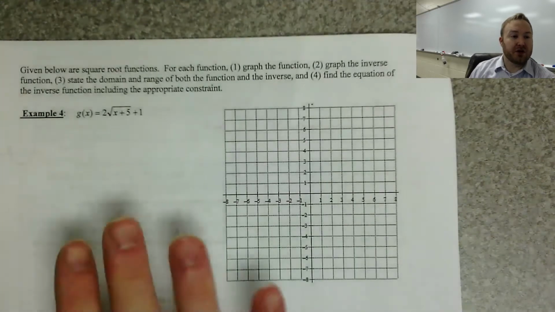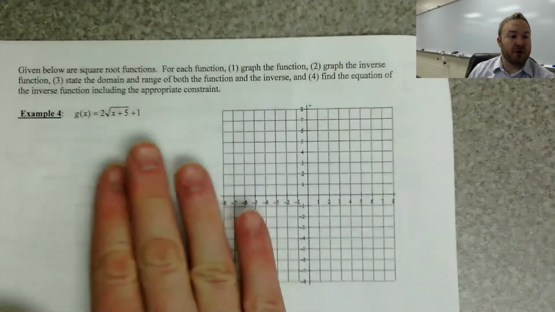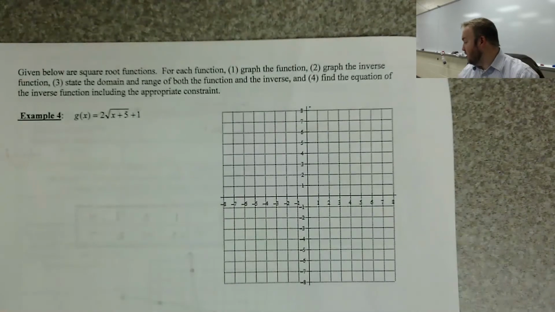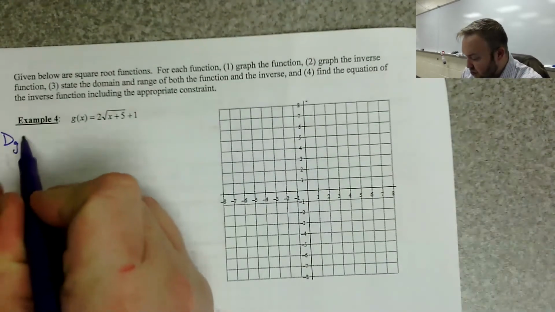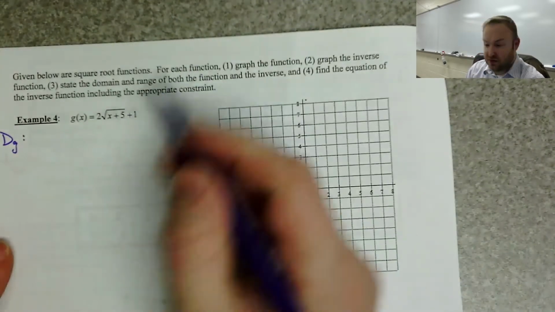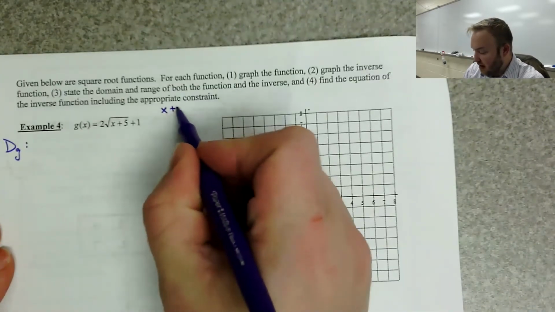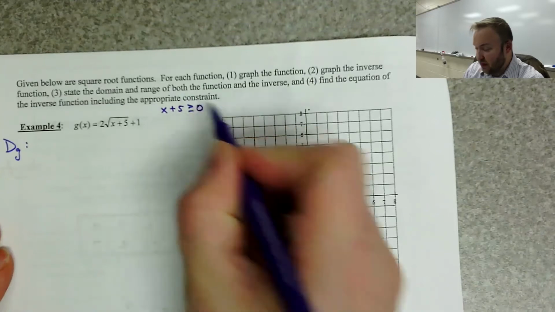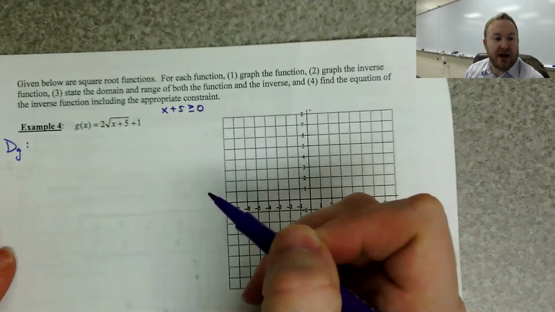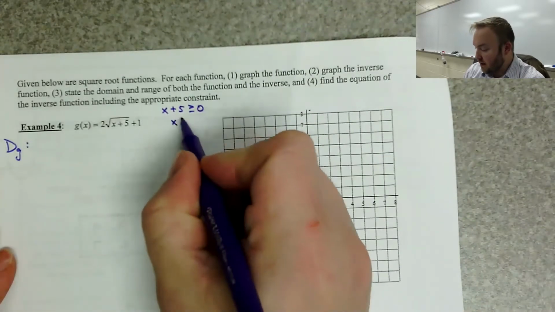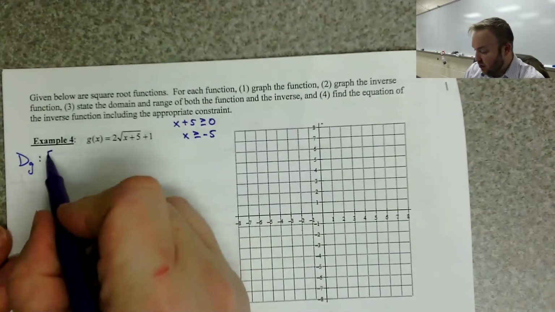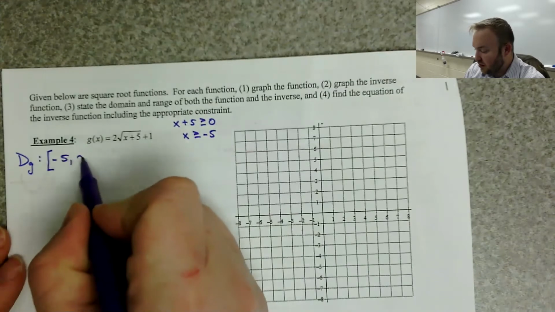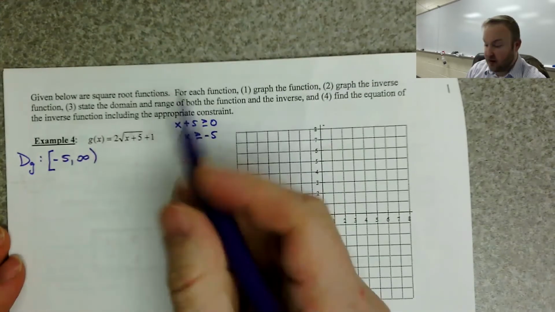Okay, so first of all, I'm going to state the domain and the range for my g function. So for my domain of g, I'll take what's underneath the square root, which is x plus 5, and I need to make sure that that's never negative. So x plus 5 has to be greater than or equal to 0. That means x is greater than or equal to negative 5. So my domain is all numbers greater than or equal to negative 5.